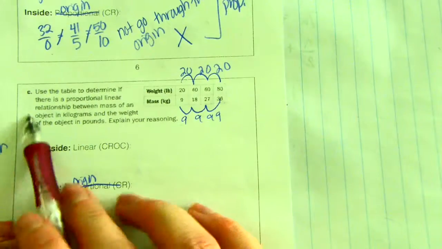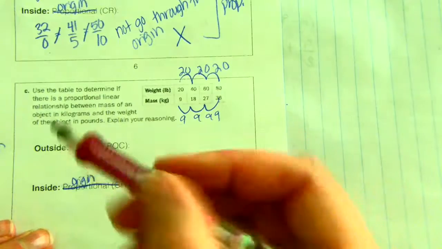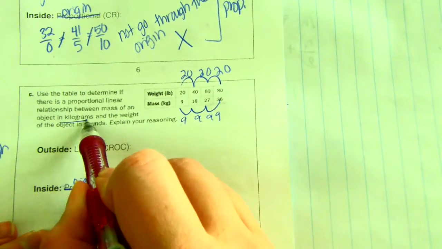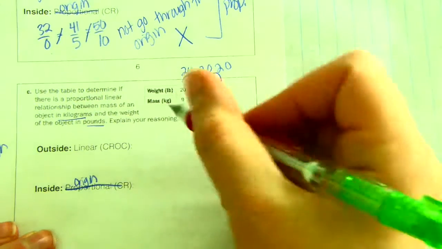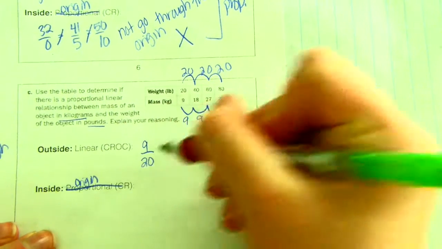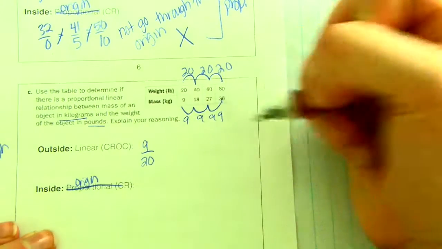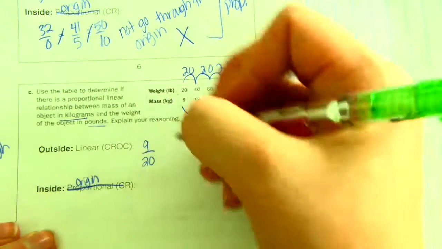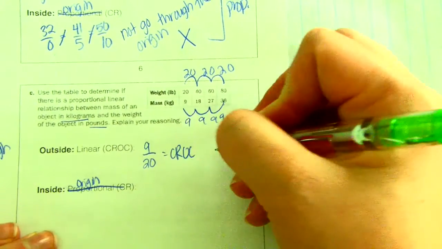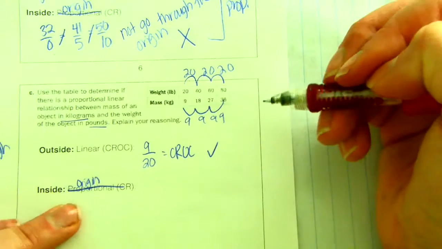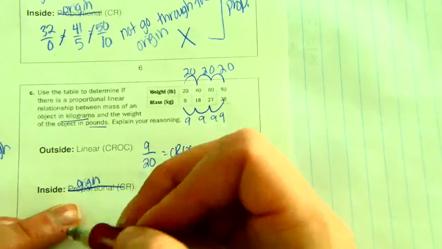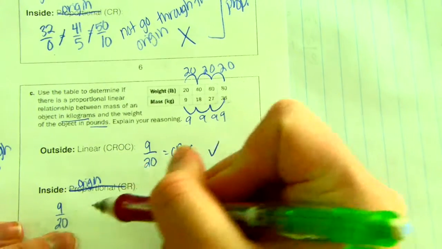And it tells us the mass in kilograms over the weight in pounds. So the mass in kilograms, 9 over 20. Because these are all the same, it's linear, it has a constant rate of change. So good there. Inside, we need to divide all of the numbers to figure out if this goes through the origin, if those numbers are all the same. So 9/20ths, you could divide them.